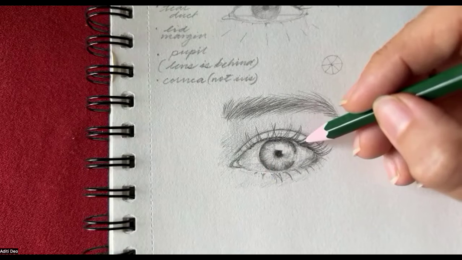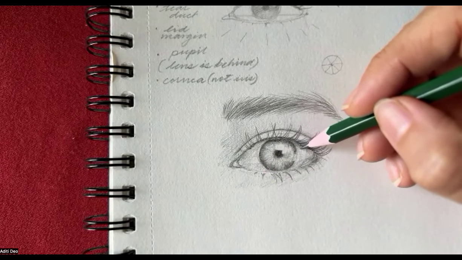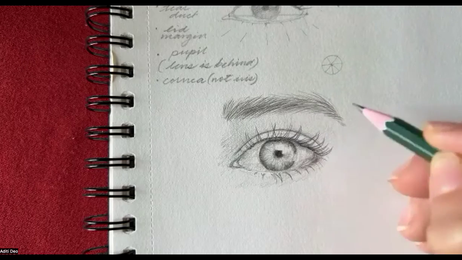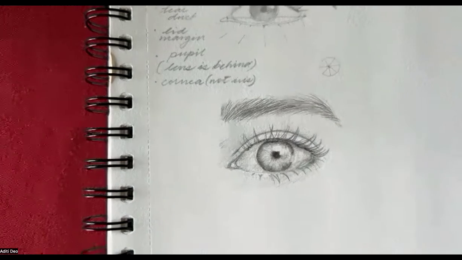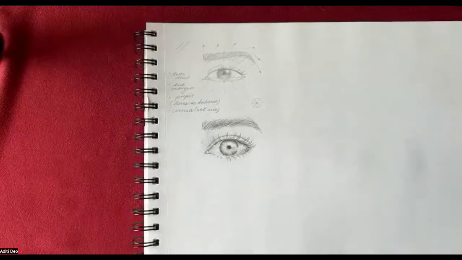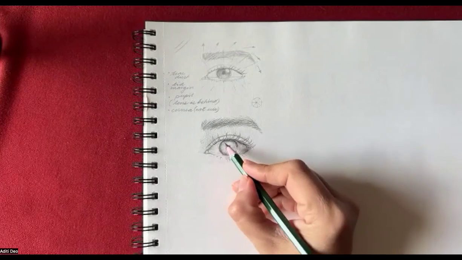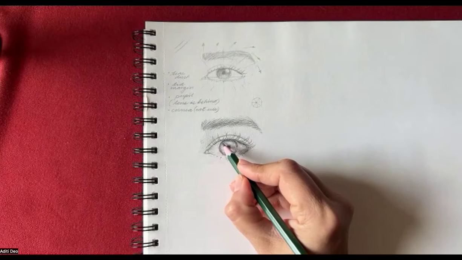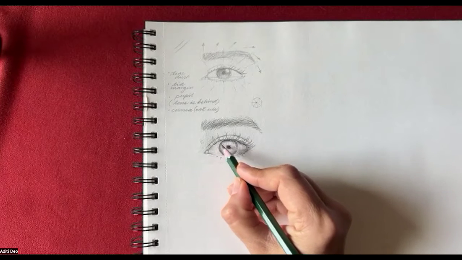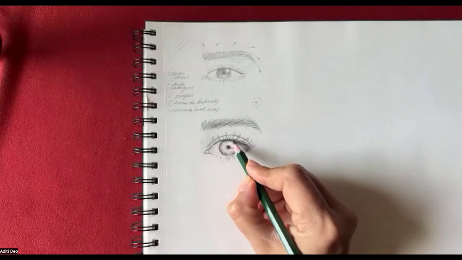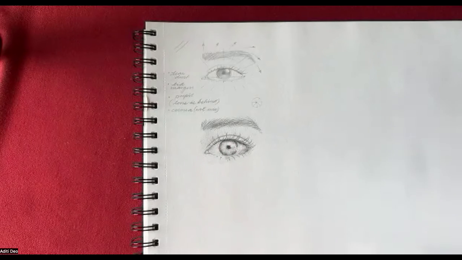Make it a little dark here. My eye is looking too scared because it's not being covered properly by the lid. Fixed it.